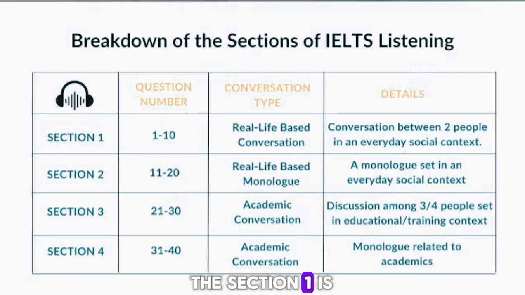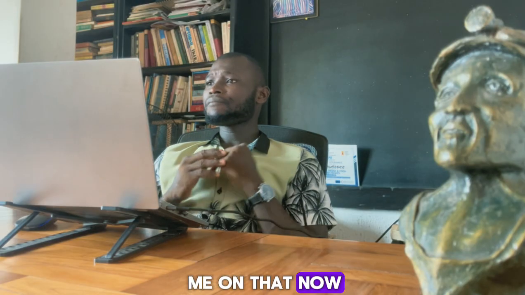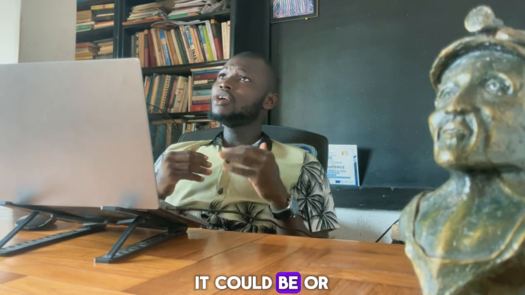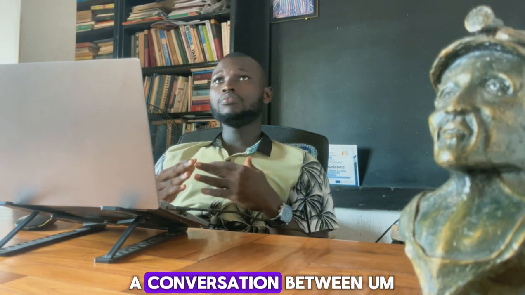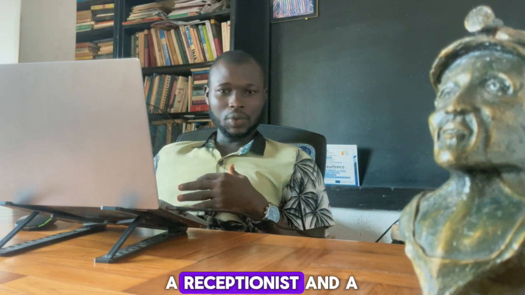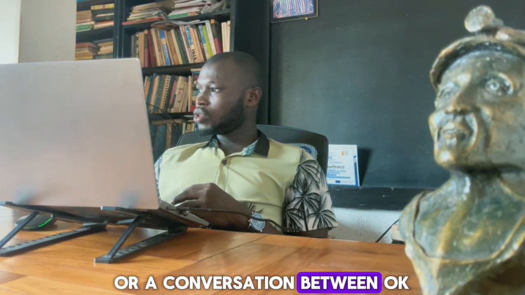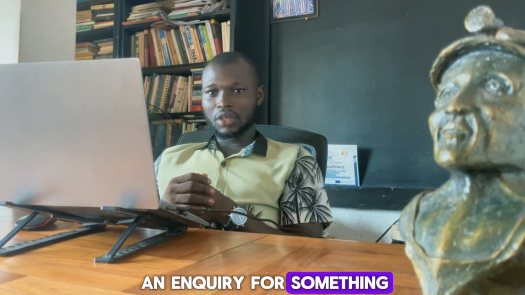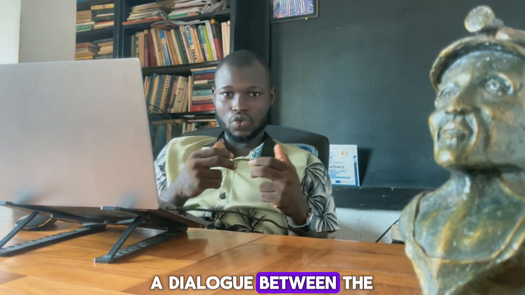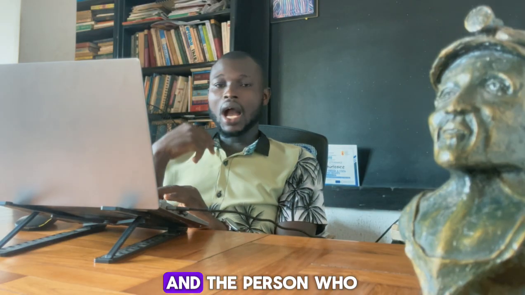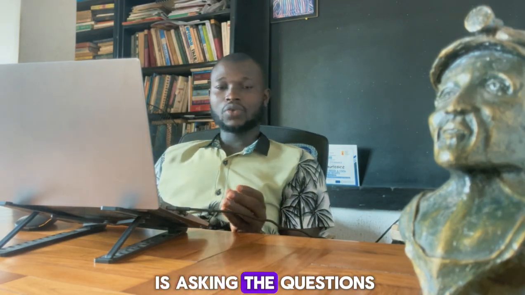Now, this is the structure. Section one is a dialogue. What is a dialogue? A conversation between two people. You would agree with me on that. It could be a conversation between a receptionist and a customer, or someone booking a reservation, or someone making an inquiry for something, and then there is a dialogue between the responder and the person who is asking the questions.